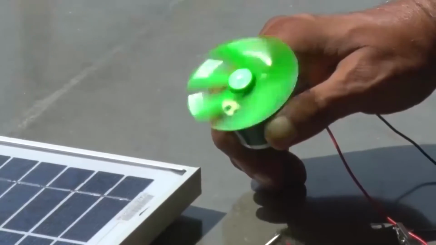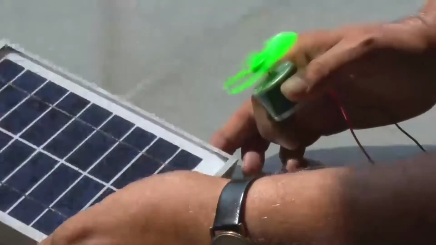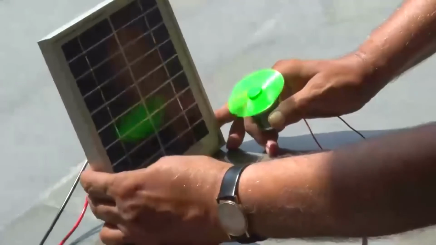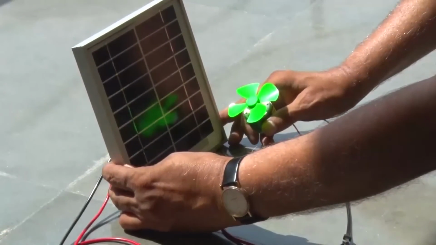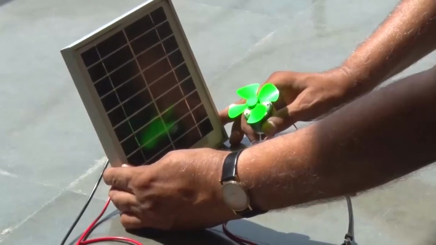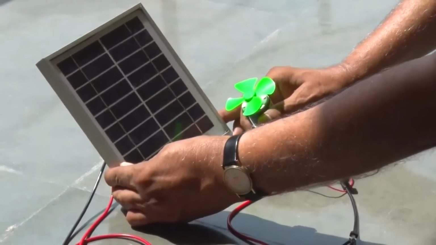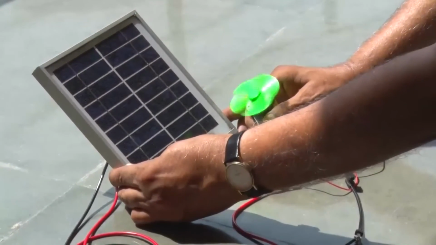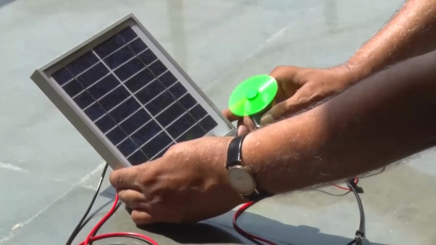And if I block the sunlight, suppose I block the sunlight, see what has happened. Now, the sunlight is not falling on the panel and the fan has stopped, and now I am tilting it so that sunlight has started falling on it and you can see the fan.